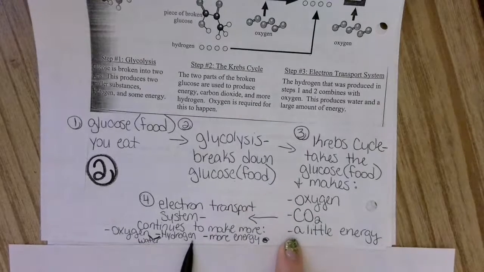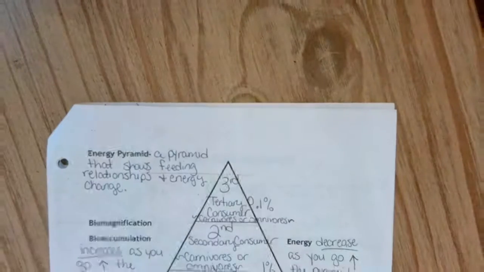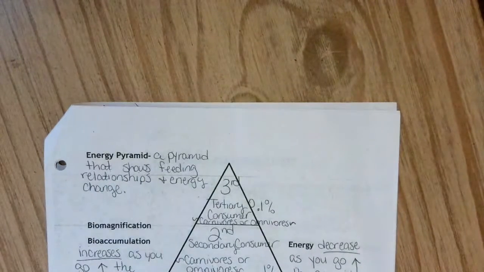This entire page deals with nothing but combustion, which again is just an extra step of how we digest our food to become energy. So that brings me to page 3. Page 3 is talking about an energy pyramid.